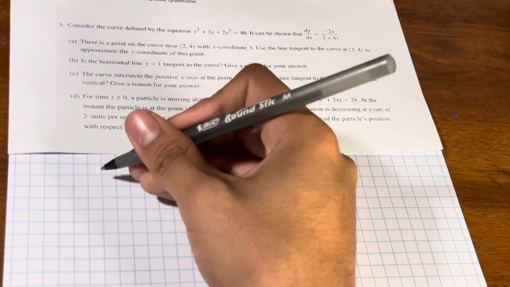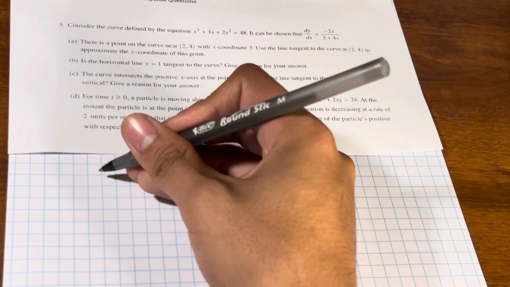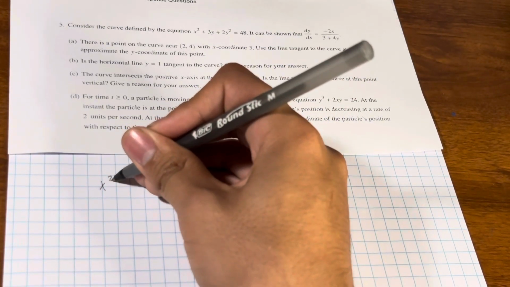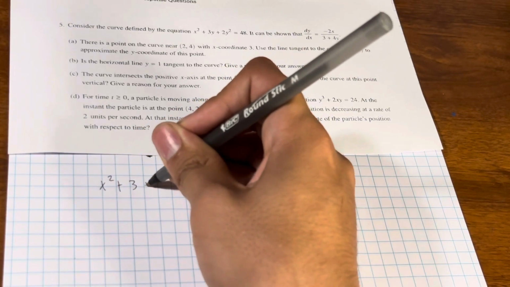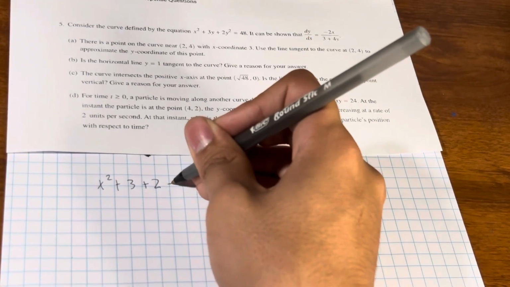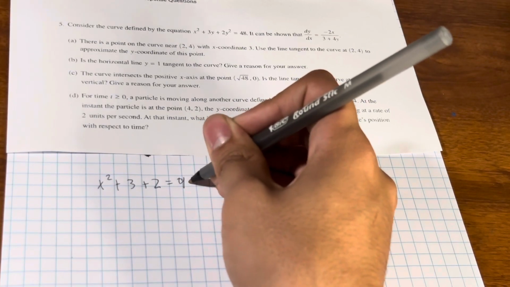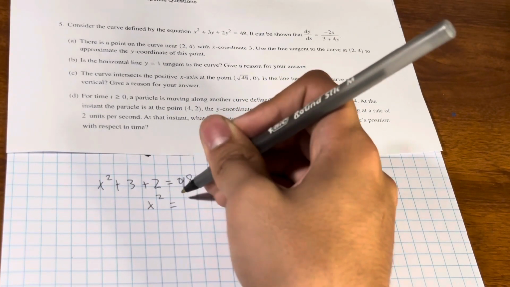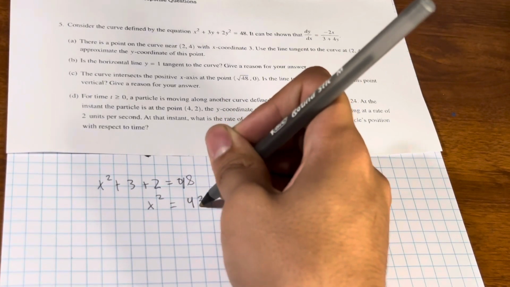So I'm not going to worry about anything else, just input y. So plus 3 plus 2 equals 48. Alright, and that's going to be x equals 43.